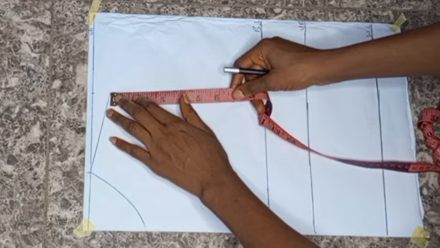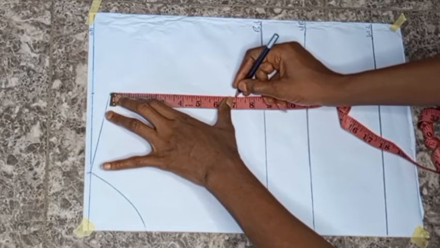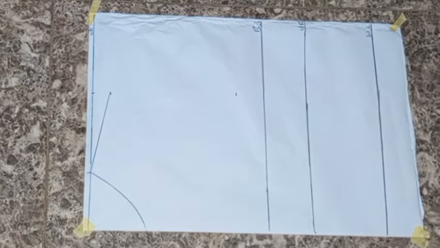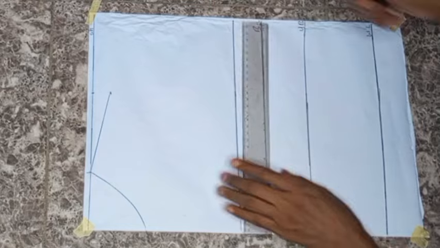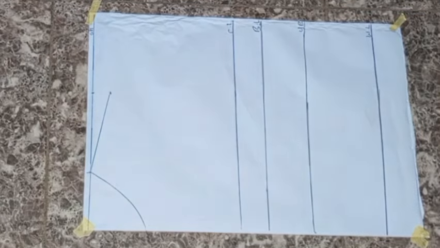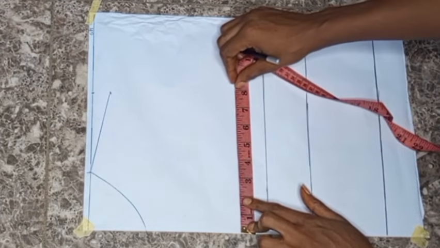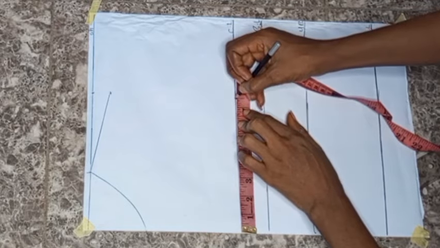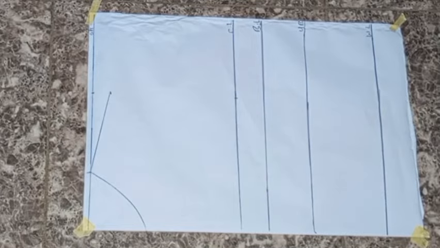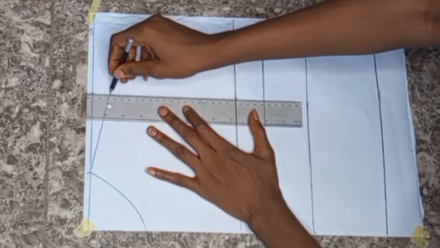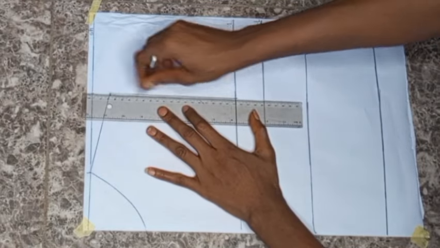The next thing is to mark my chest line. To mark your chest line, you're going to divide your bust by 6, add 1.5 inches to the measurement. I got 7. I'll extend the point across. So this is my chest line. On my chest line, I'm going to mark my shoulder measurement here just so I can have a straight line. Then I'll connect from the shoulder slope all the way to that point we just marked on the chest line.